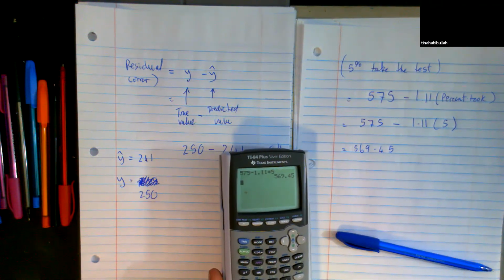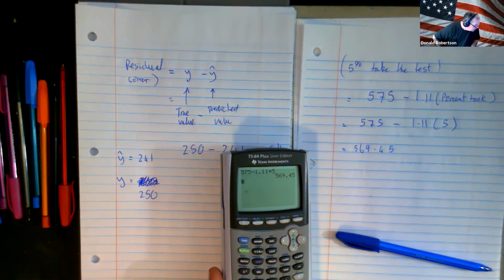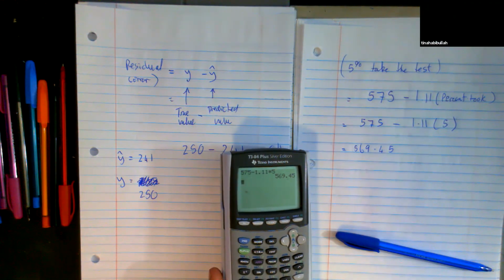Okay, so do I just round that off to 570? No, they want the answer exactly as that is, not rounded off in any way. So if that's the case, do I just do the same thing? Because now they're asking, suppose the average math score was 579. Would I just subtract 569 from 579?